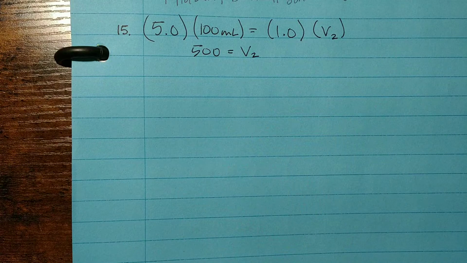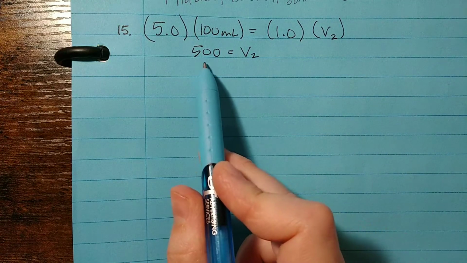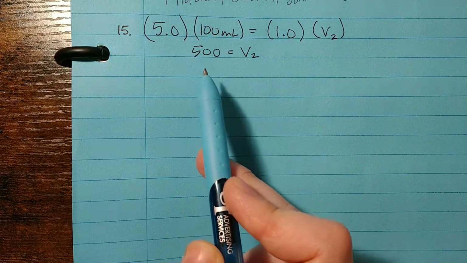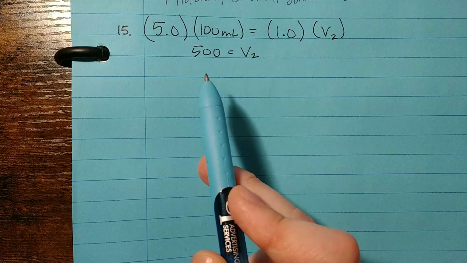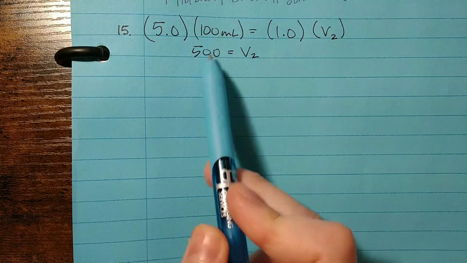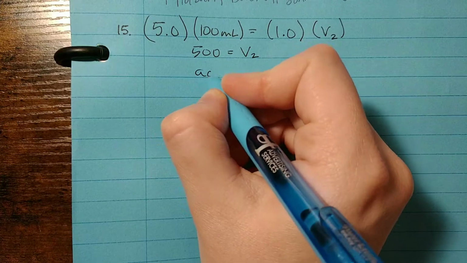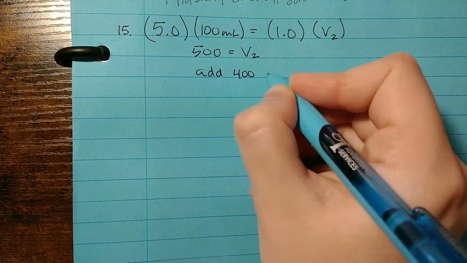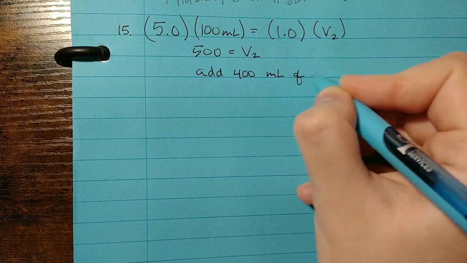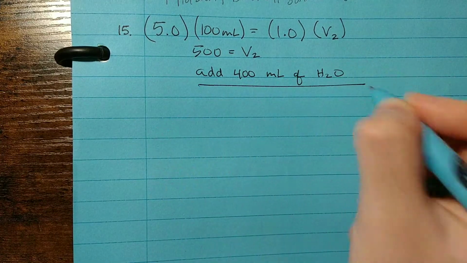So I need to end up with a total of 500 milliliters, but I started with 100, and the question has in bold what volume of water should be added. So to get from 100 to 500, I need to add 400 milliliters of water. And that's our answer.